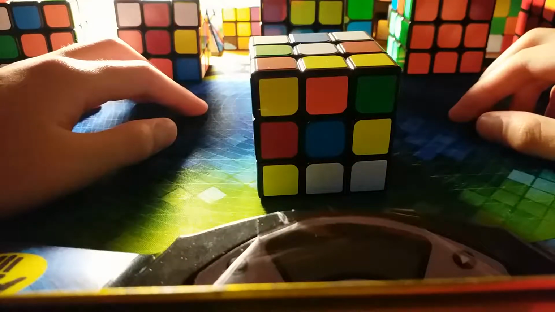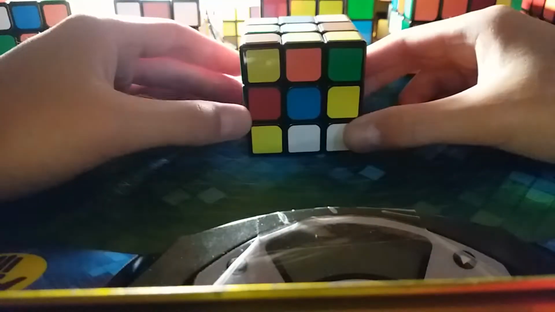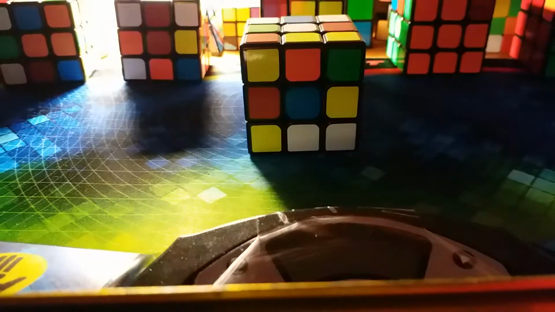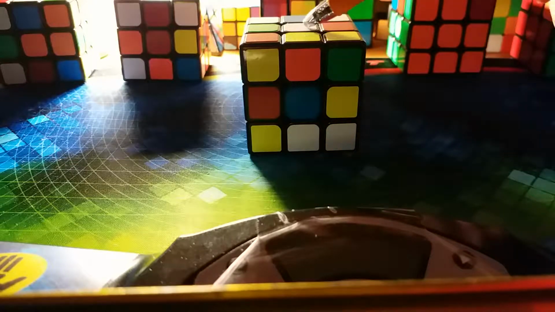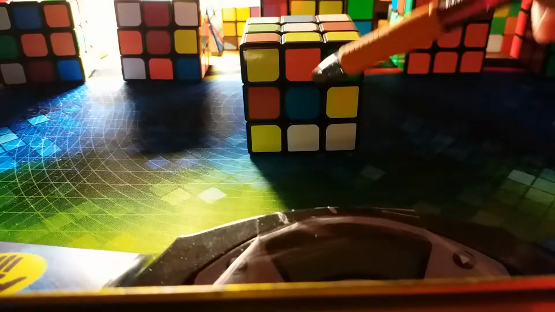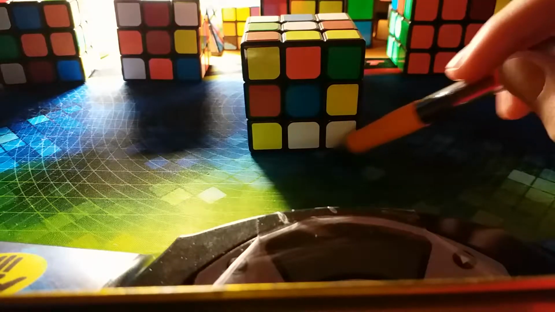Let's start off with some basics on the cube. There are 3 different types of pieces on a 3x3 cube. You have center pieces, you have edge pieces, and you have corner pieces.